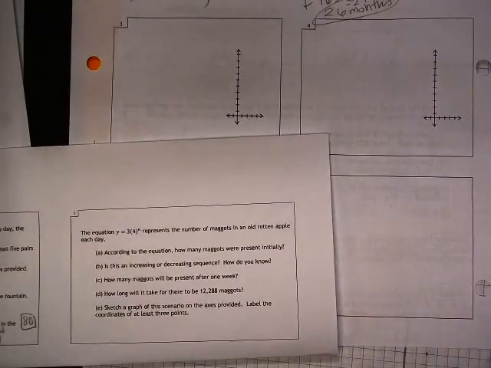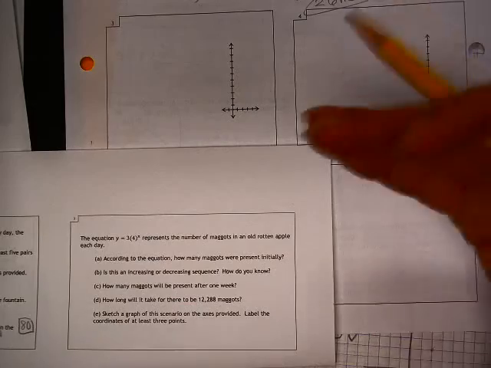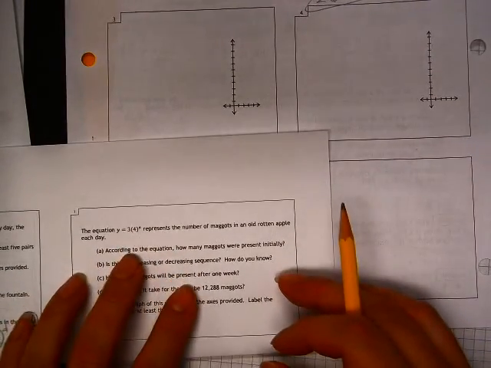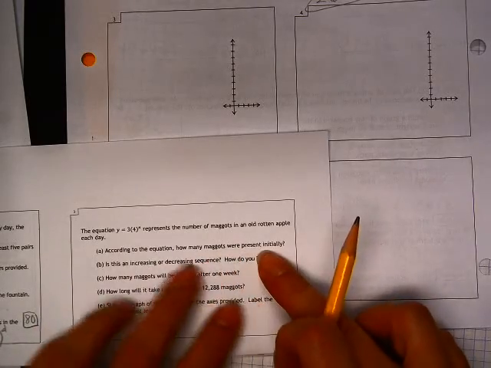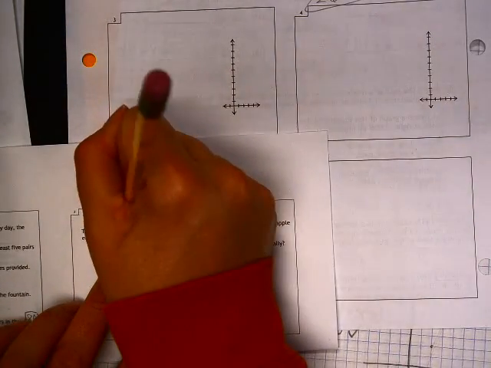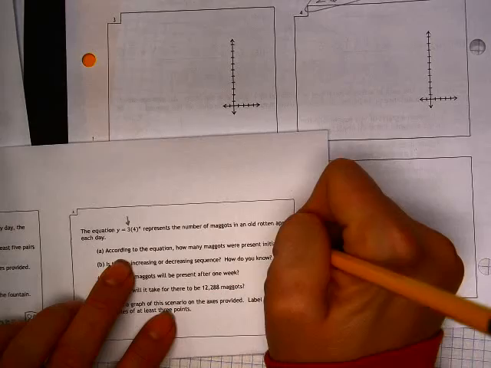Right, so in this situation here, we're giving you different information. We're actually giving you the equation, and then you are interpreting what it means. So here is our equation, and according to the equation, how many maggots were present initially? Remember, that is our initial value here.